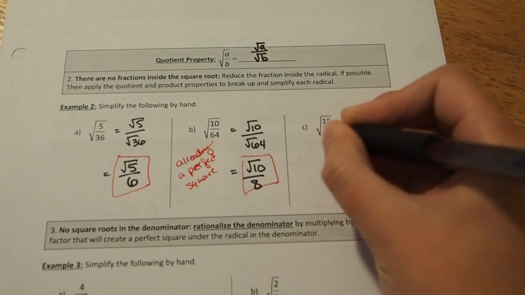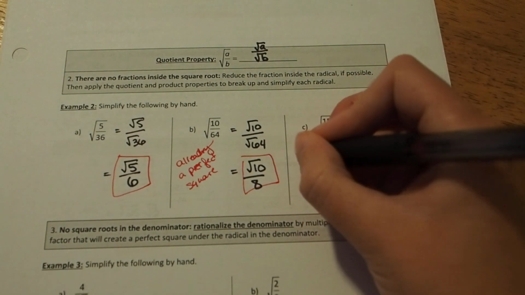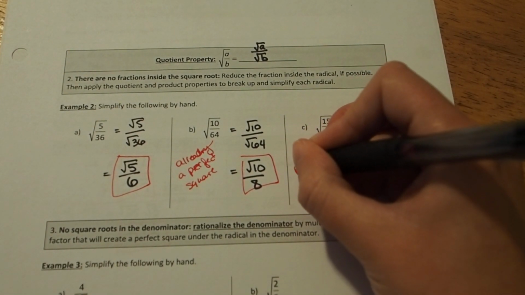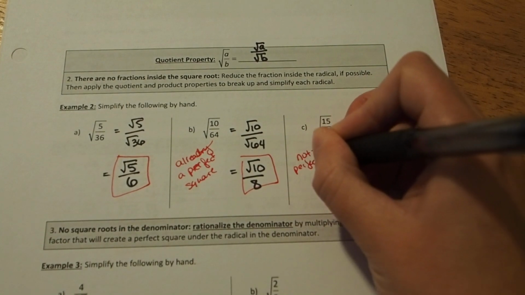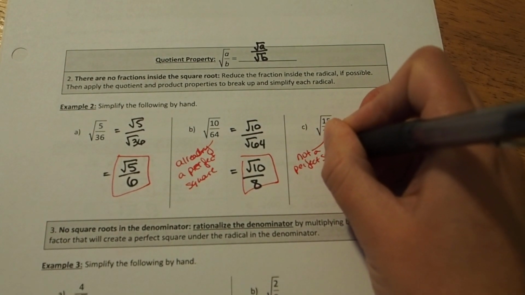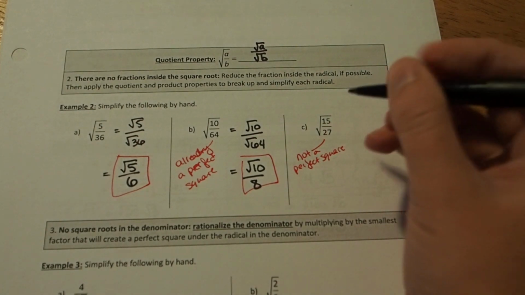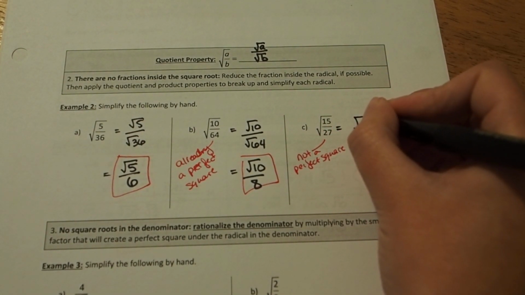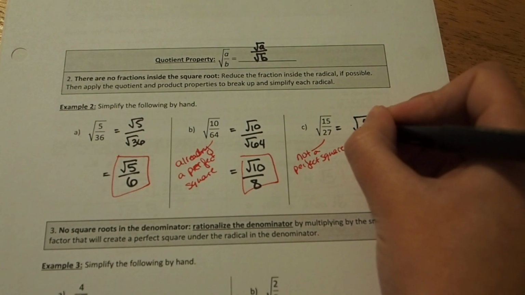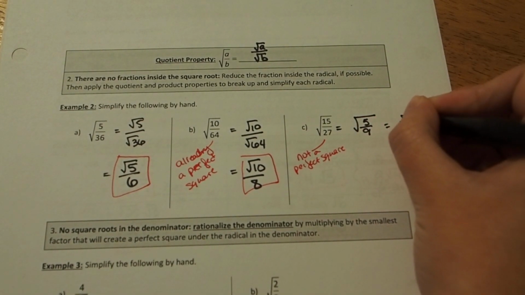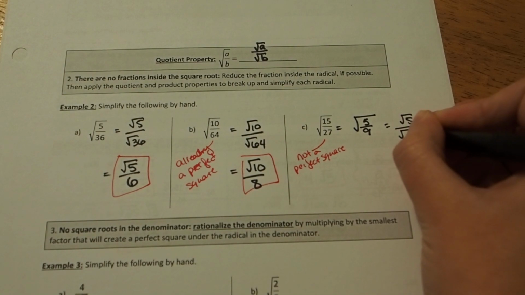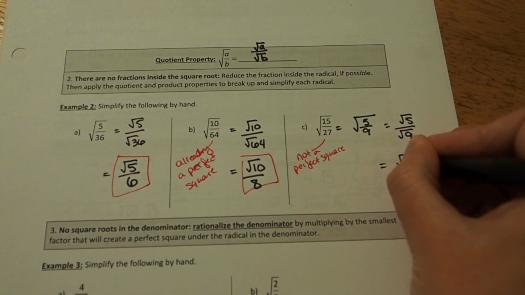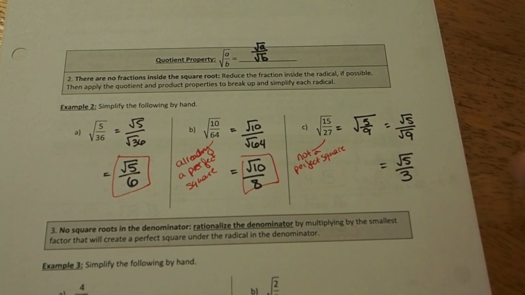However, here, the 27 is not a perfect square, so I'm going to want to reduce first. Reducing is one of my techniques for rewriting. So if I reduce this, 15 and 27 can both be divided by 3. If I divide them by 3, it's going to give me 5/9. And now I can separate it into square root of 5 over square root of 9. 9 is a perfect square now, so now this is going to simplify to square root of 5 over 3.